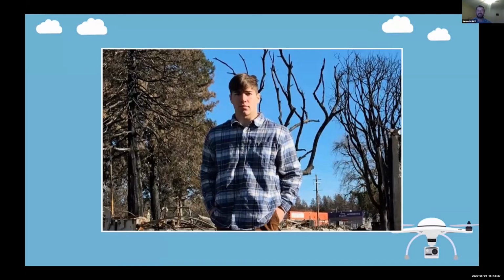This is a friend of mine named Dominic, and this was taken Dominic's senior year in high school back in 2018. This photo is significant because if you look in the background, you can see some charred branches on the trees, and kind of down low, you can see some remnants of a building. And this is significant because this was taken just 2 days after the Camp Fire in Paradise, California.